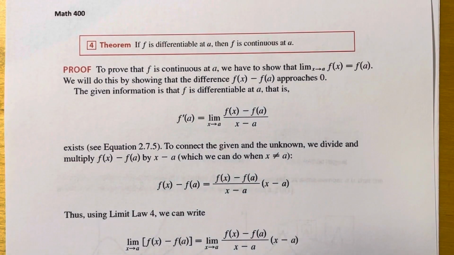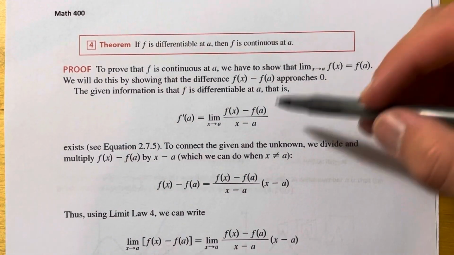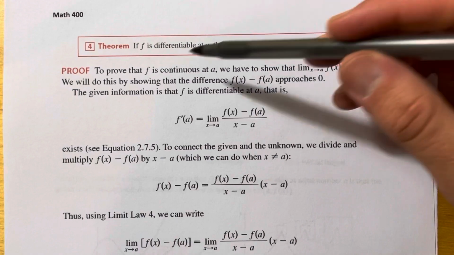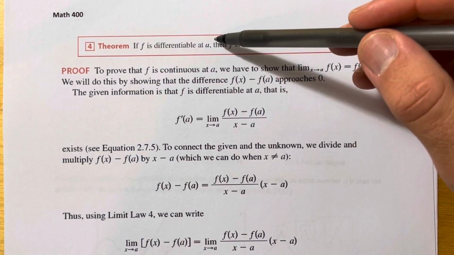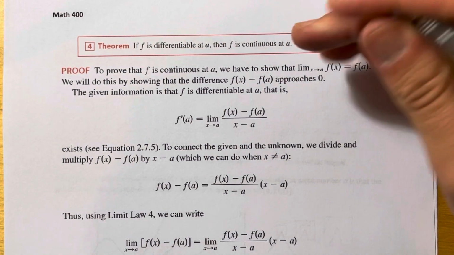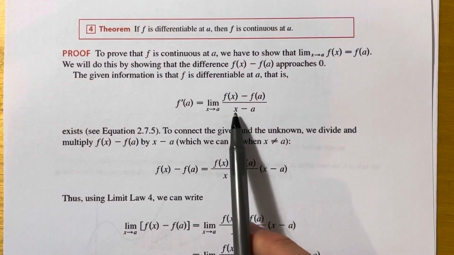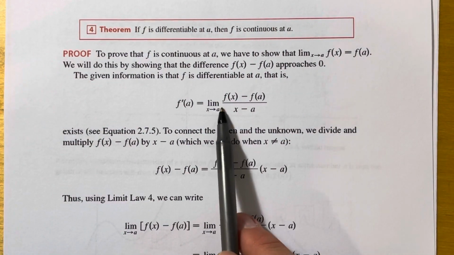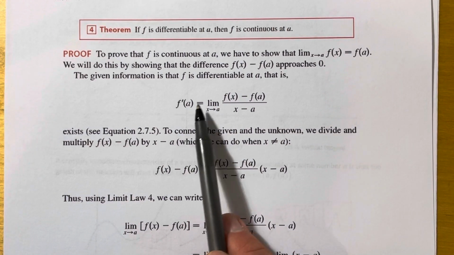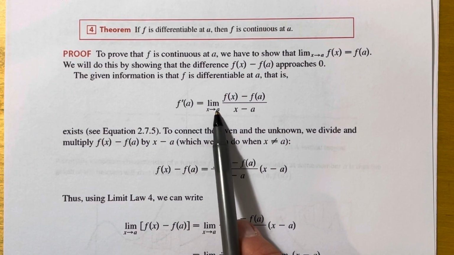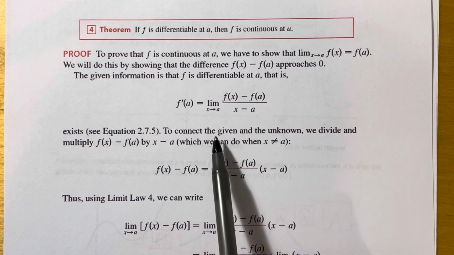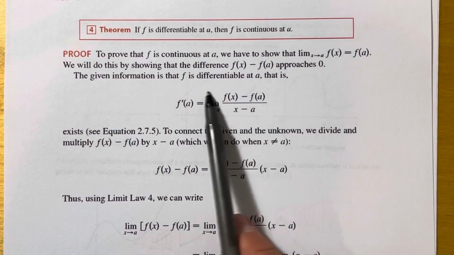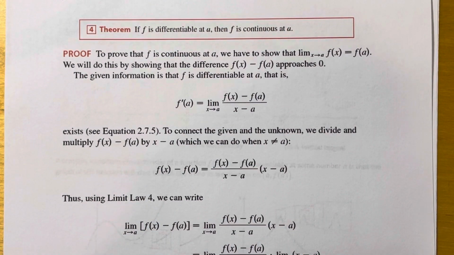So to prove that, we're going to use one of our definitions of the derivative. Okay, let's suppose that f is differentiable at a. If that's the case, then we can use this definition of the derivative: f prime of a is equal to the limit as x approaches a of f of x minus f of a over x minus a. Remember, we gave that as one of our definitions of the derivative.